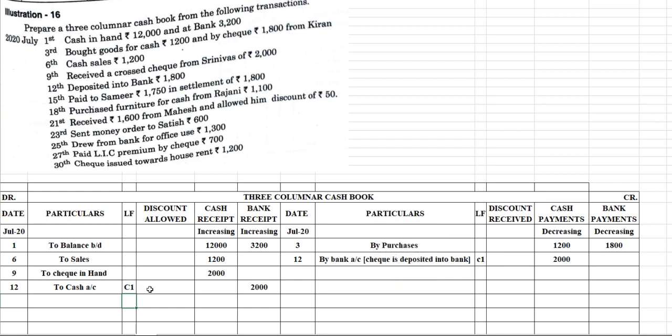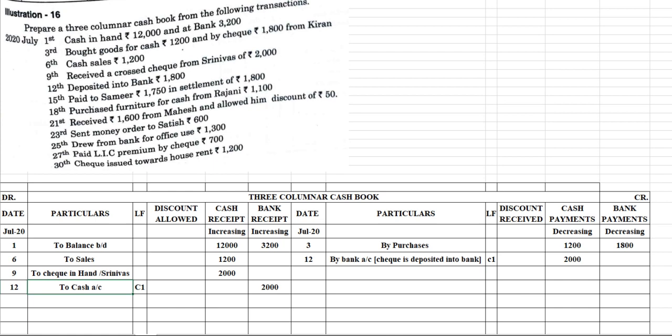So here what we are trying to show is the check in hand, 2,000 rupees we received on 9th. We just need to always record it as check in hand, received from Srinivas, or we can say to Srinivas also. If the name is given, we can say to Srinivas also. If the name is not given, we can just write it as to check in hand. That 2,000 rupees I have recorded here.